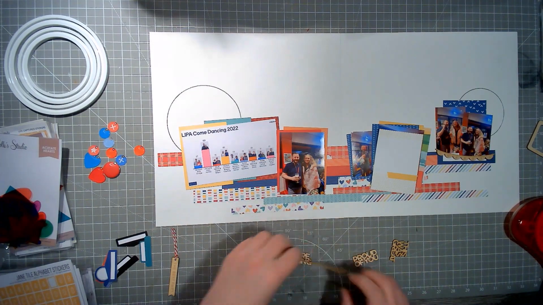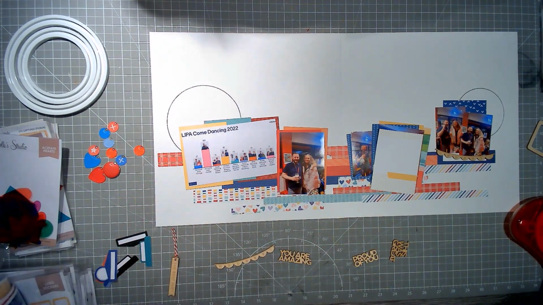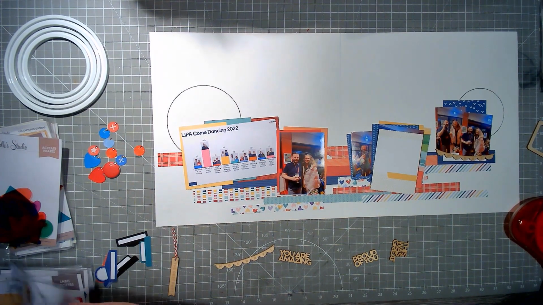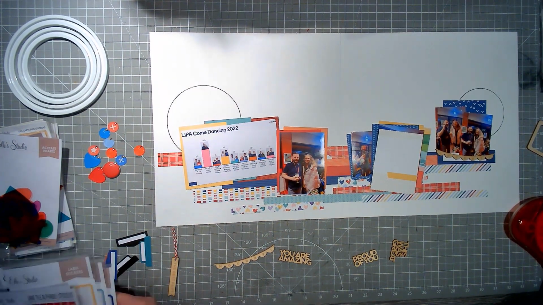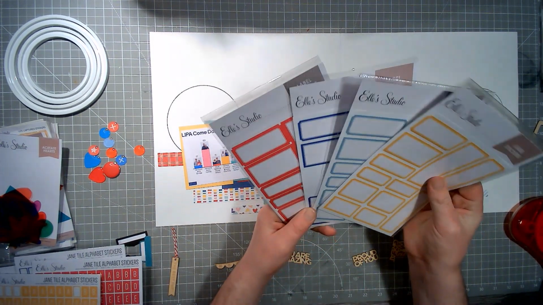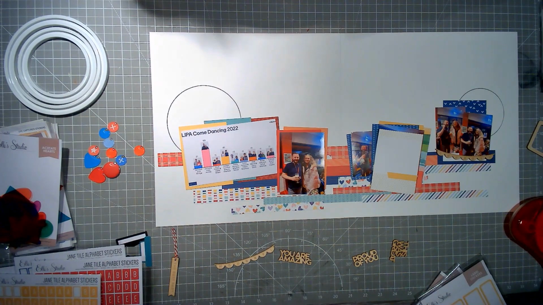And then hooray, I thought would work over here, but I would like to bring in some labels, I think. So I've got labels in red, blue, this tealy colour and yellow, which are our main colours on the layout so far.